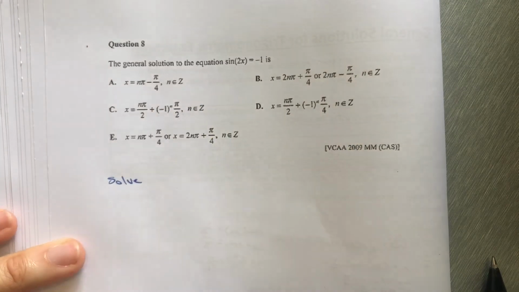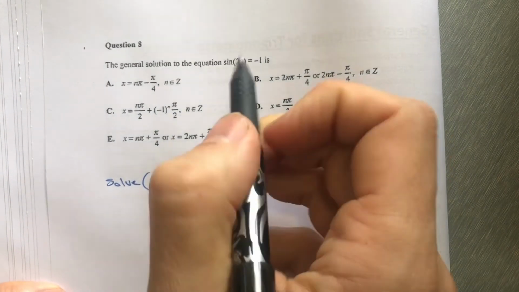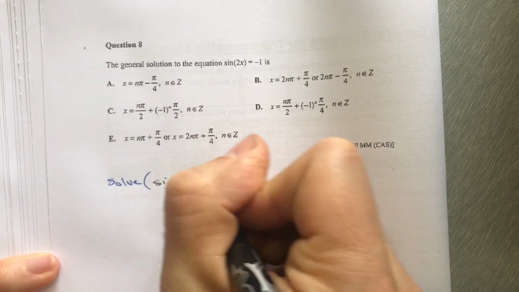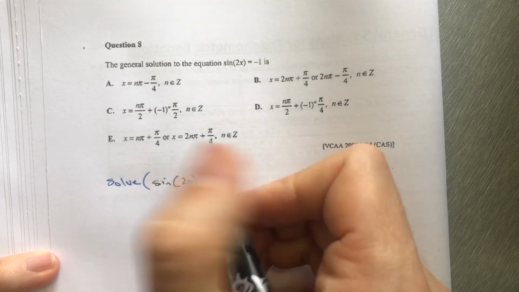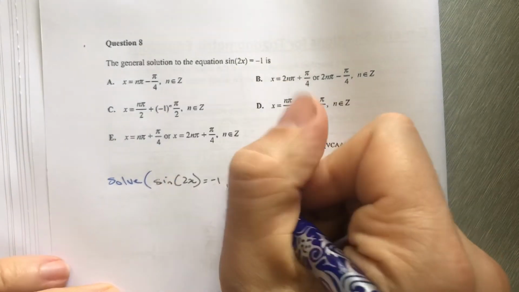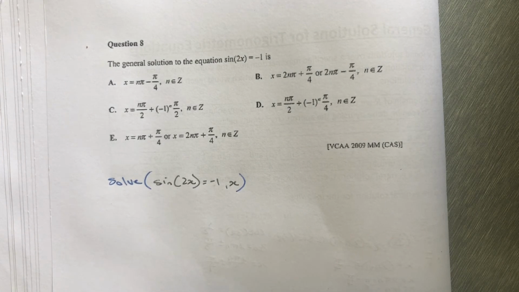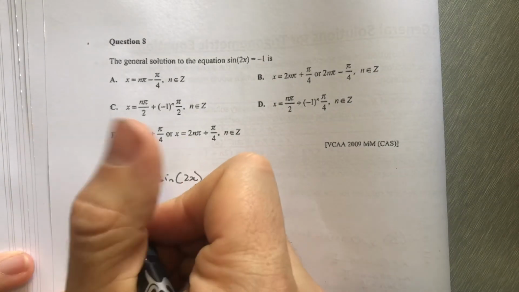So I'm solving. The rule that we have is up here. Right, so there's our rule. We need to tell the calculator that we're trying to solve for x. So we put comma x in there. Alright, now you press enter and it should give you a general solution. So if you pressed enter, you're going to end up getting this.